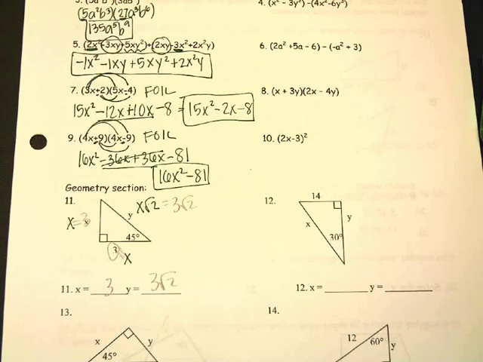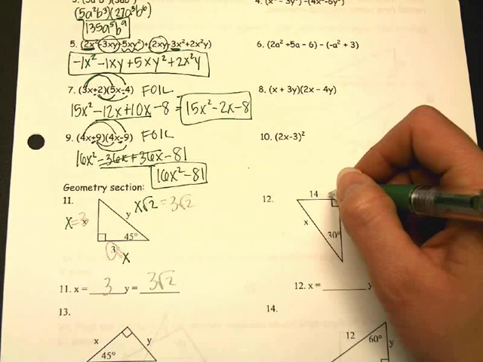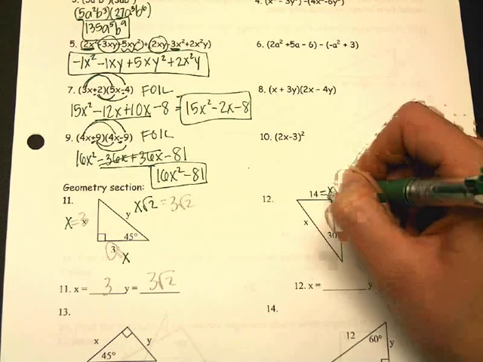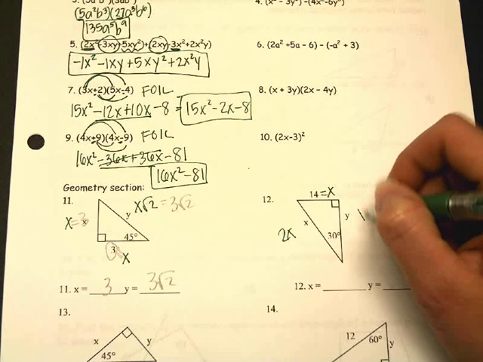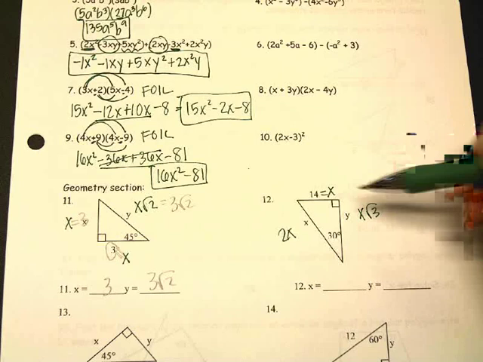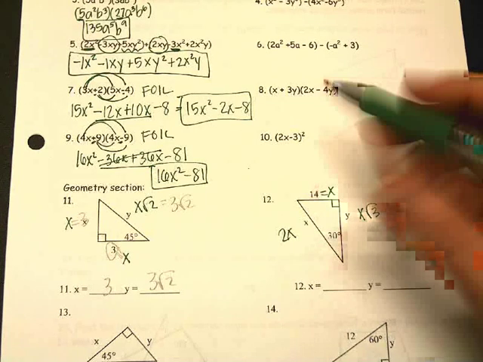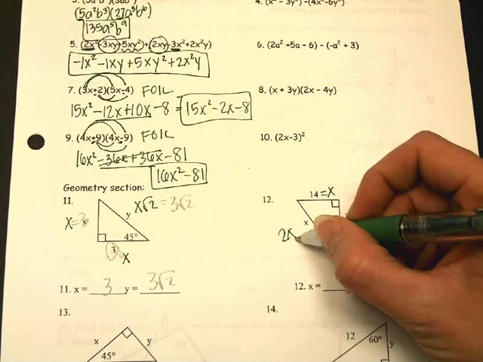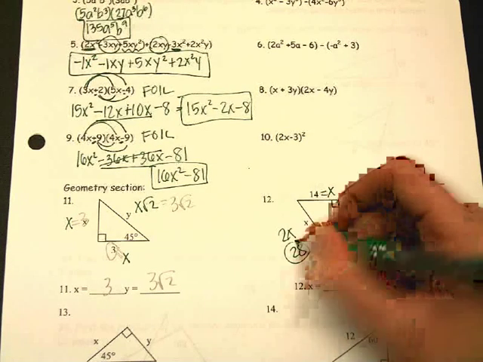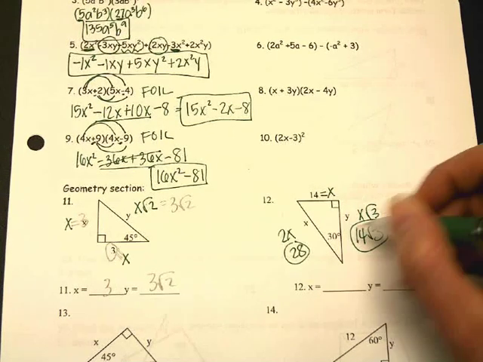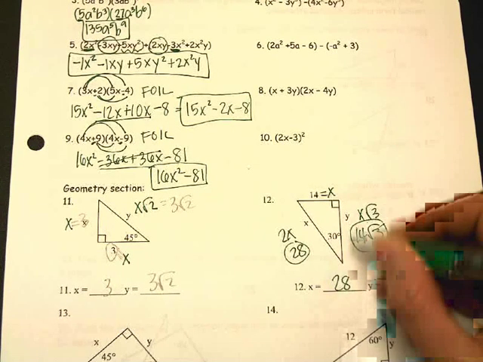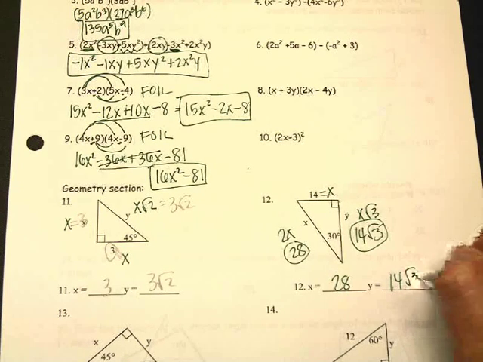Instead of moving on to number 13, which is my odd pattern, I'm going to do number 12 since it's a different type of special right triangle. So across from the 30 is the x side, across from the 90 is 2x, and across from the 60 is x radical 3. So we set the leg that we're given equal to our pattern, and then we plug it in elsewhere. So if 14 equals x, then 2x is 28, and x radical 3 is 14 radical 3. So the x side is 28, and this y side is 14 radical 3.